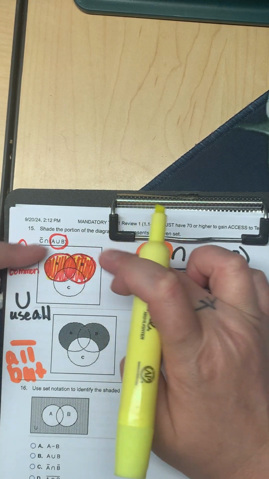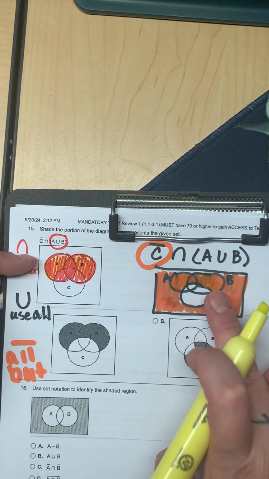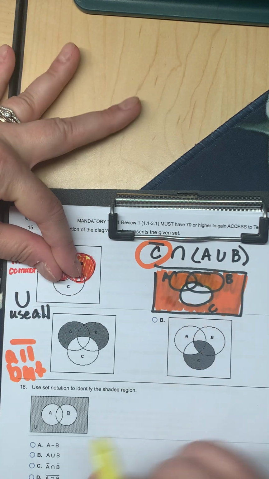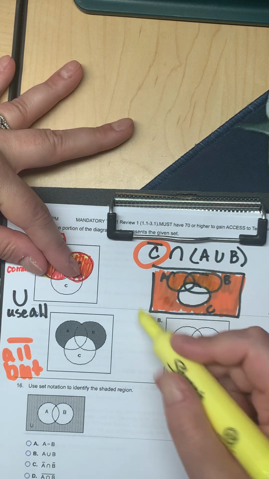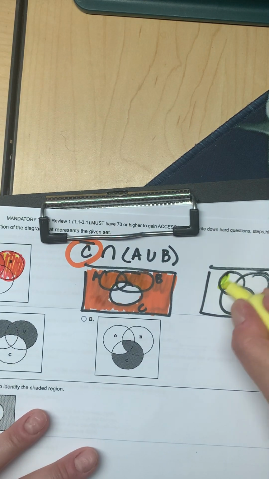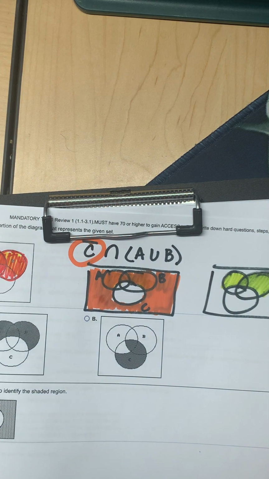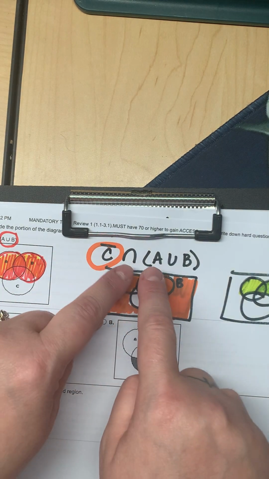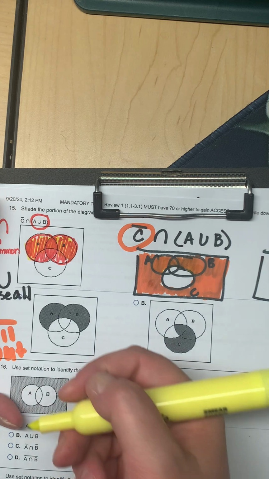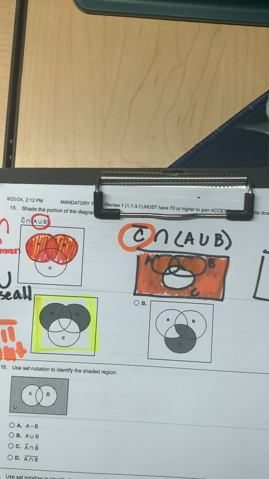the top part. We can't use any portion of the C because we left that out, remember? So if I'm looking at these two circles on top that are shaded and all this orange stuff, the stuff that's shaded in both is just the A and just the B. That's what's shaded in both, the top of the circles. So my answer is this one. So you start in the parentheses and work yourself out.